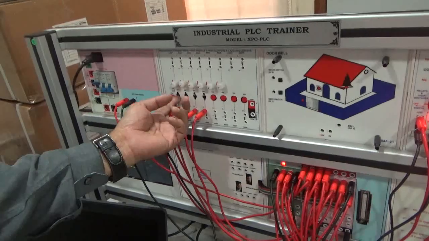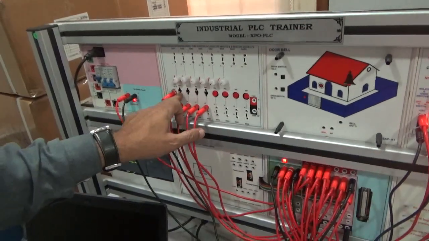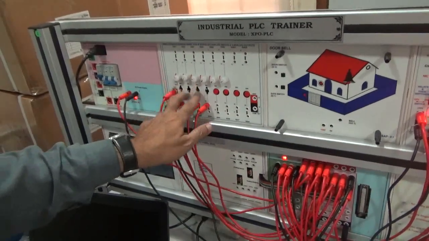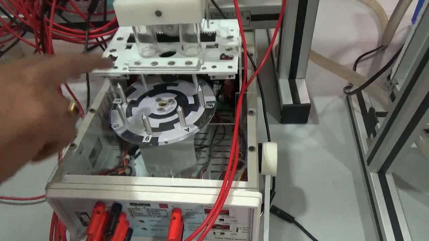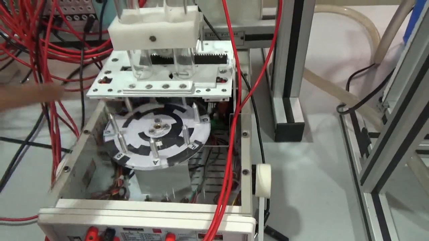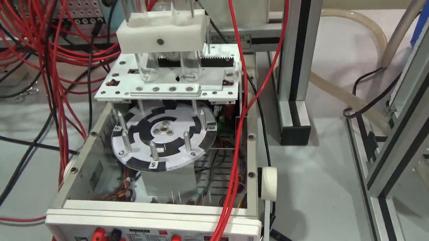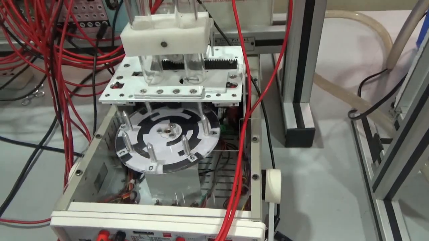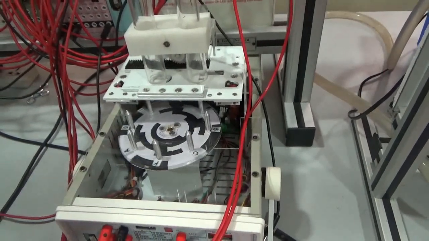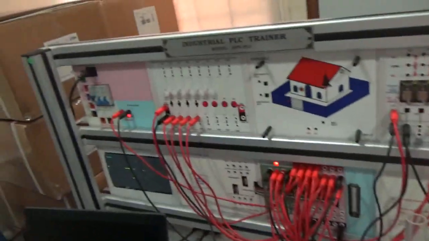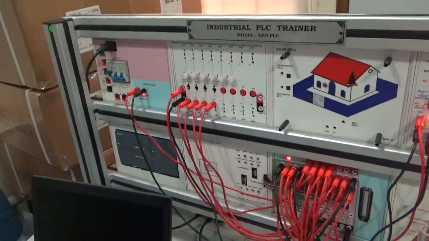The first switch and third switch should be on and this should be off. At that time the rotary table shows the 5 terminal, the 5 point. So this is the manual operation of that RTU.